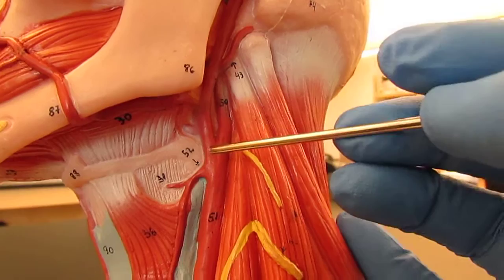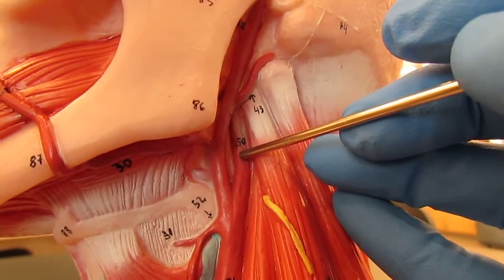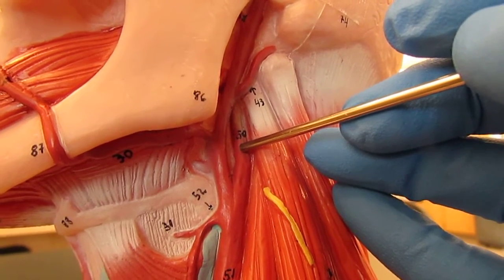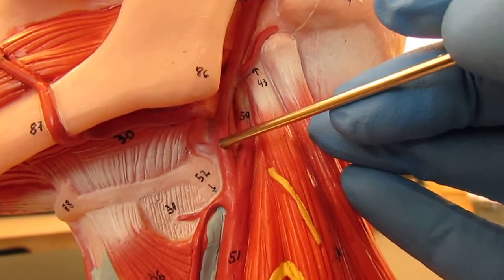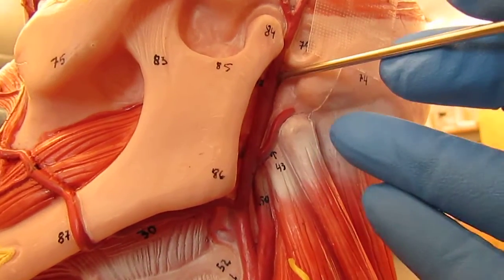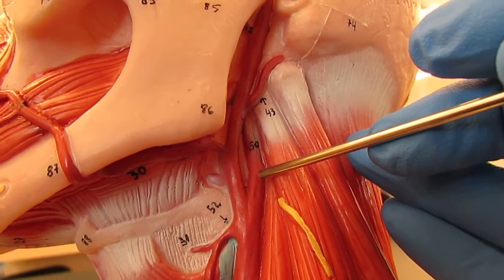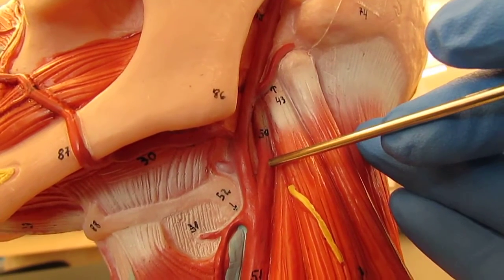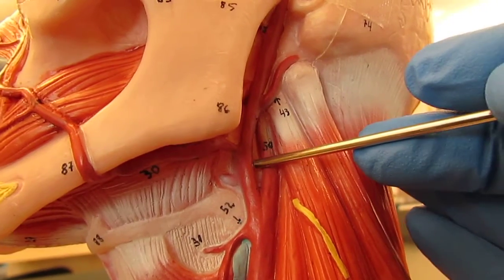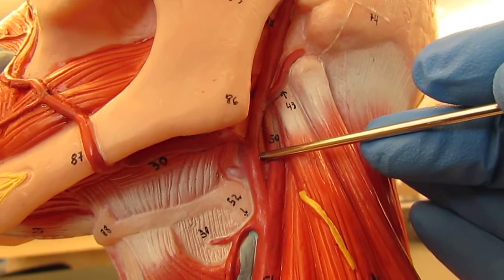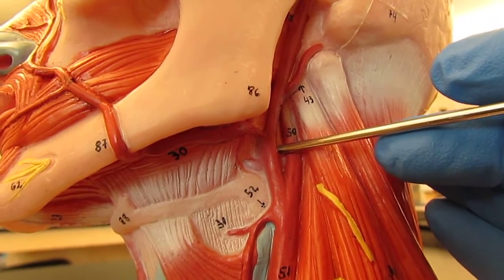It's going to split. One of these branches back here is going to enter inside the skull and ultimately feed the brain with oxygenated blood. The other branch we can see is going to ascend up on the superficial surface of the skull. So this vessel right here is the left internal carotid artery. This branch, which of course stays superficial, is the external carotid artery. The left external carotid artery.